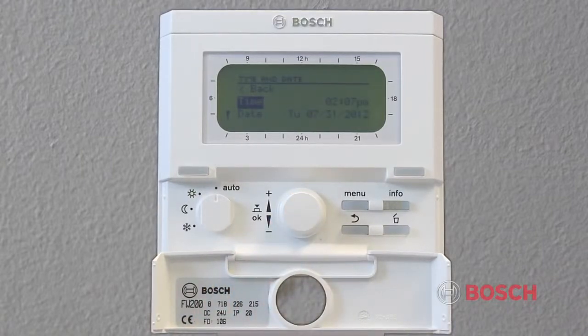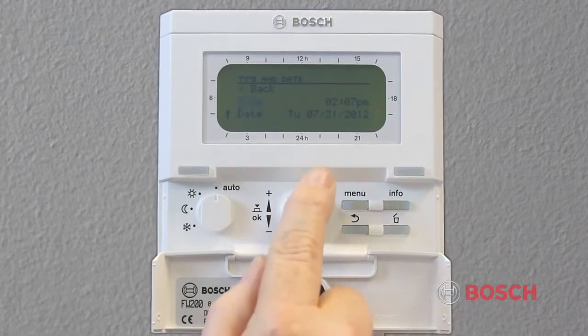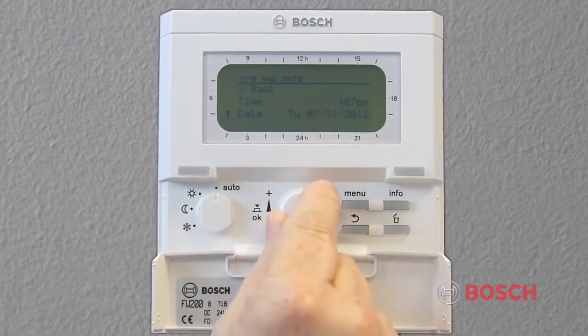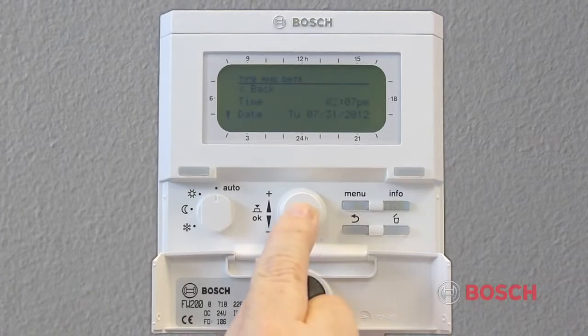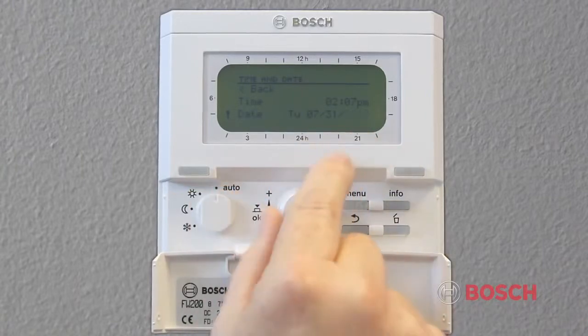Set time by pushing the dial and rotating. Once complete, push again to lock in the time setting. Turn the dial until date is highlighted. Set the date by pushing the dial and turning to select. Push the dial once to lock in the date settings.